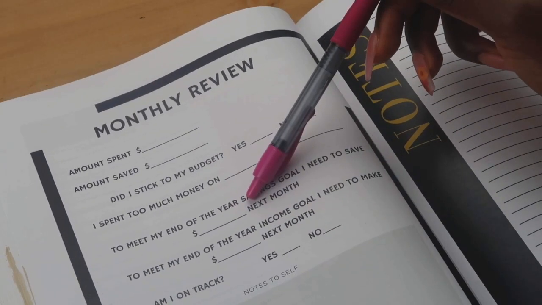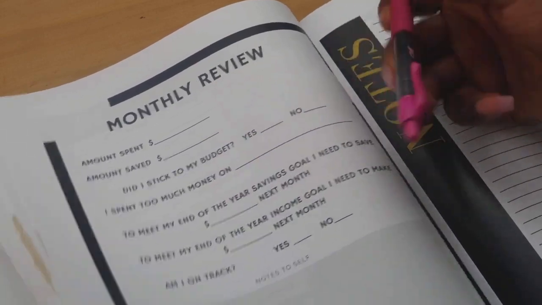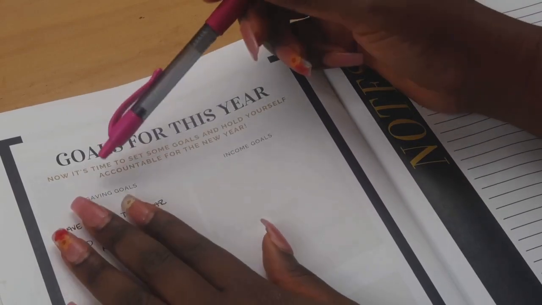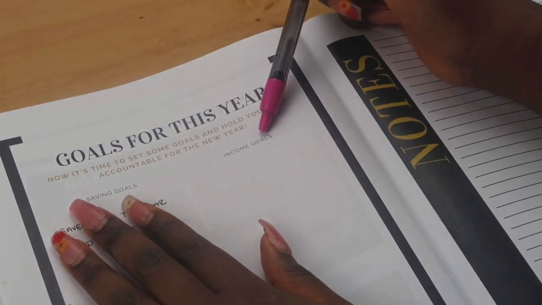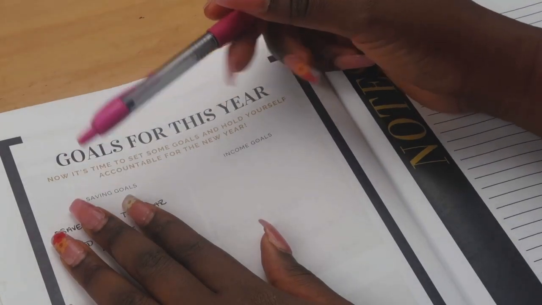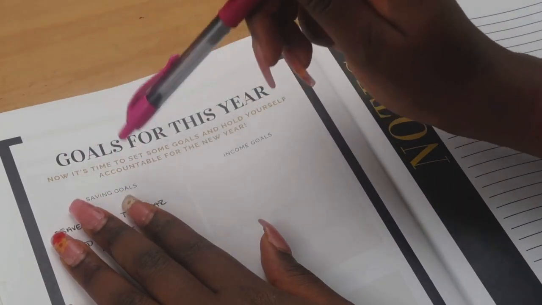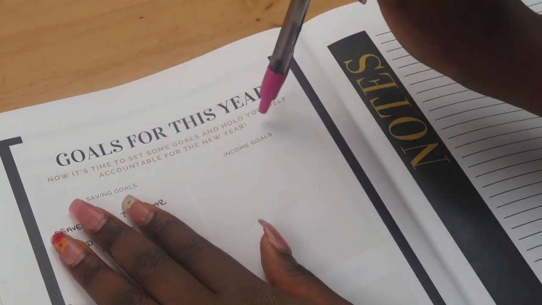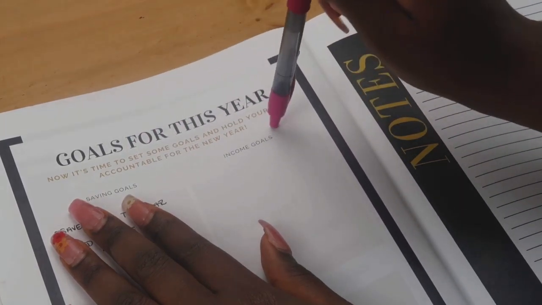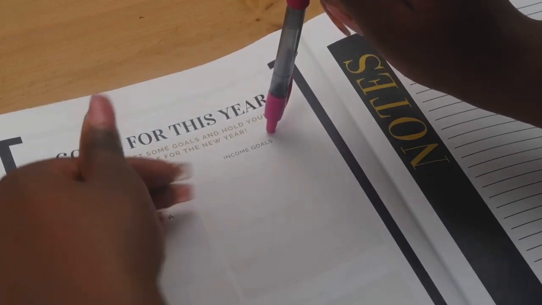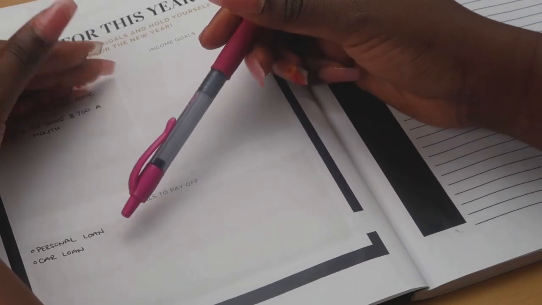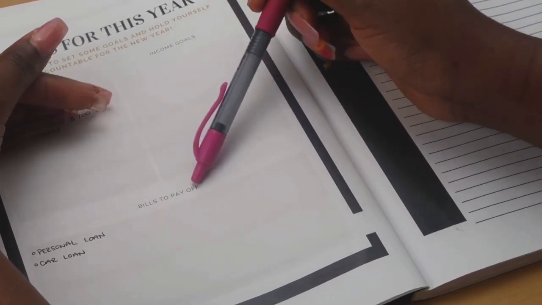In the front of this budget book, which I did not show you, I guess I can show you right now, you have a section for saving goals and income goals. In this part, you put how much money you want to save for the entire year. In this block, you put how much money you want to make for the entire year. And at the bottom section, it says bills you would like to pay off.